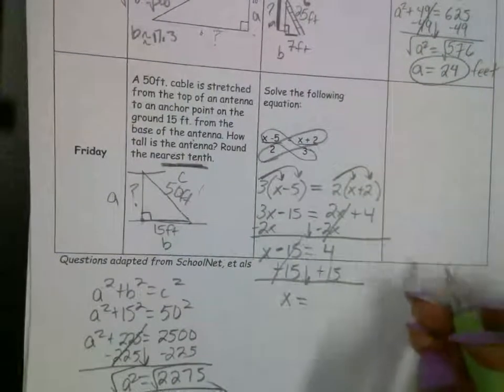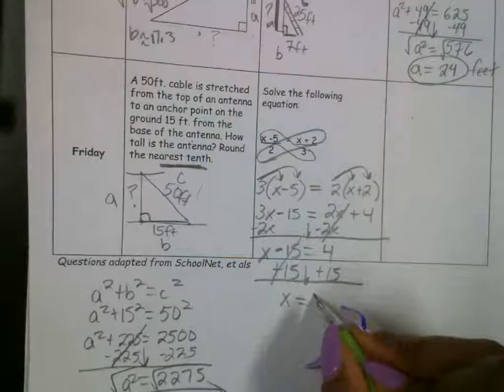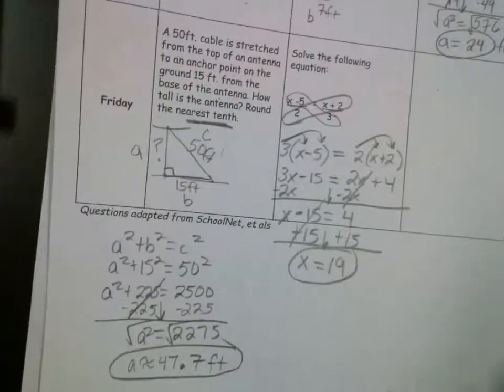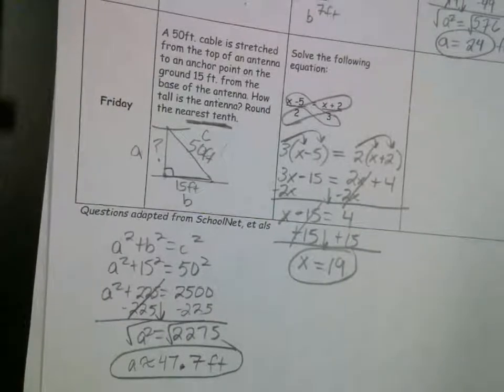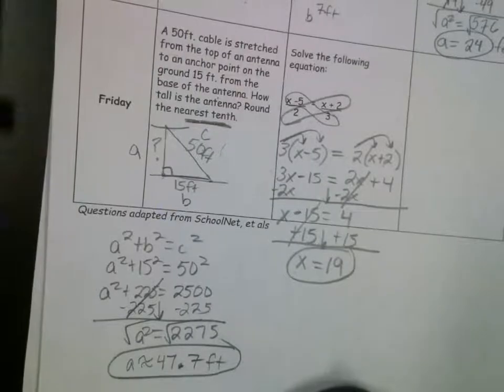Continue to bring the equal sign down. And we have 4 plus 15. What's 4 plus 15? 19. And this is our answer here. Are there any questions? Okay, I'm going to pause to give us a chance to write.